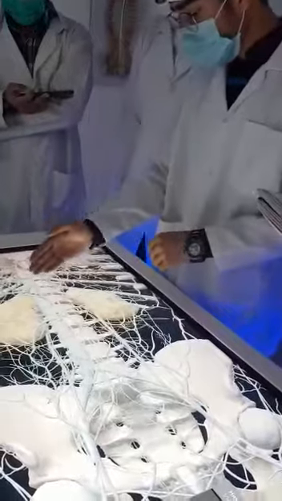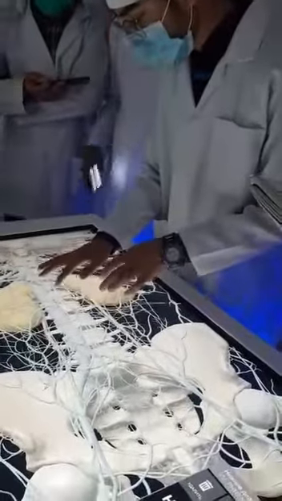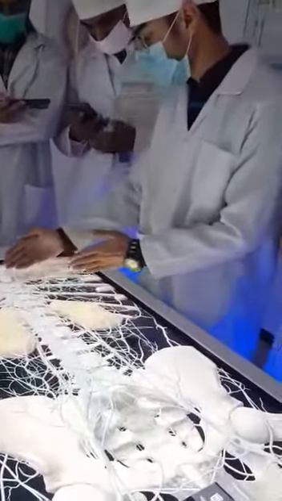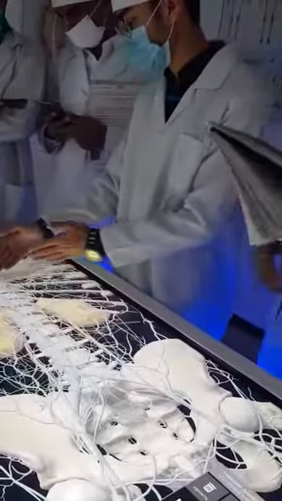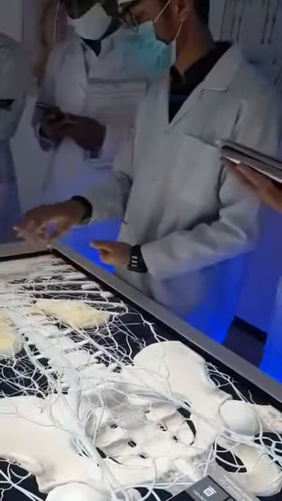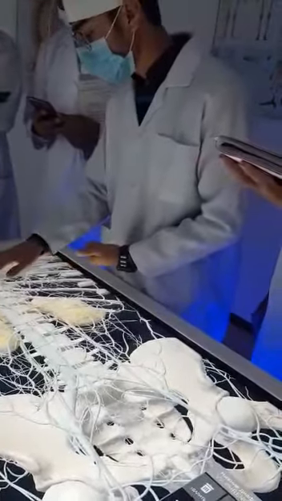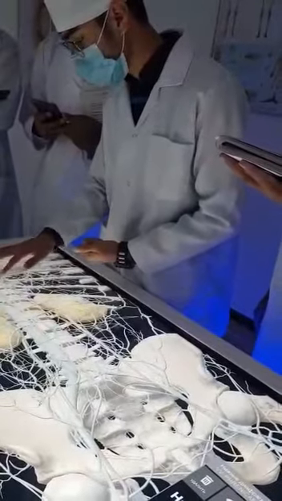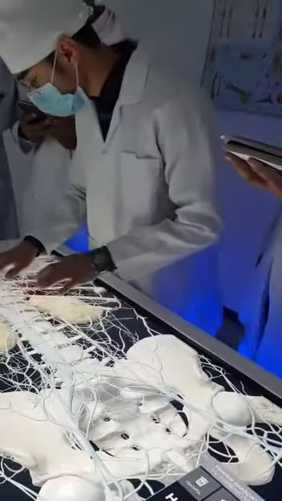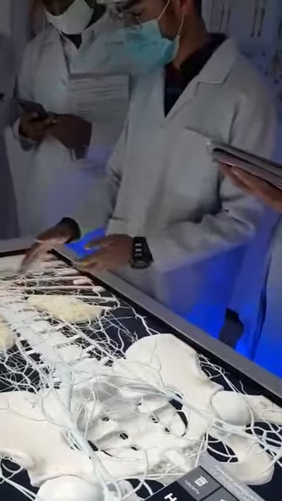Now at the level of the L1, just below the inferior phrenic veins, we have three veins that are draining into the inferior vena cava, and these are the right, left, and the middle hepatic veins, right?